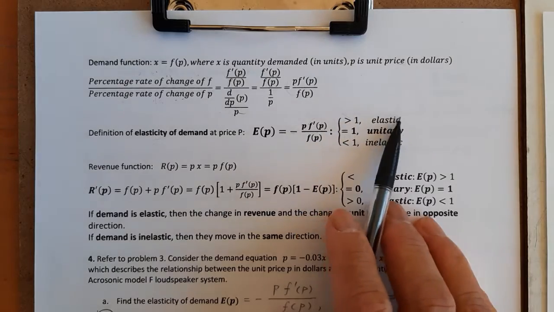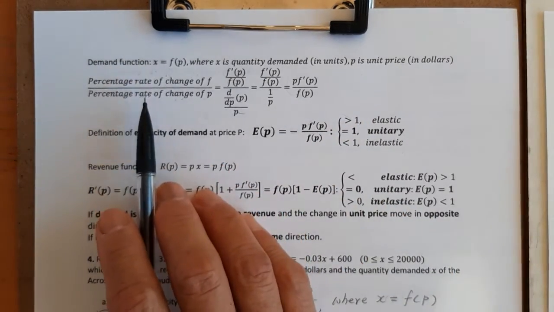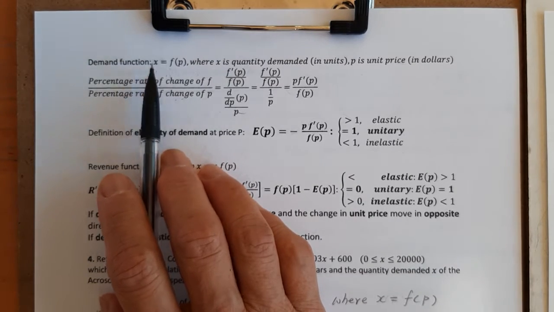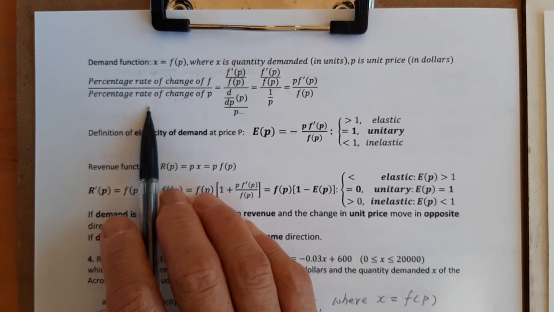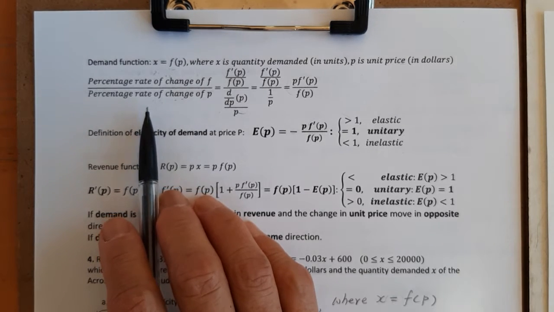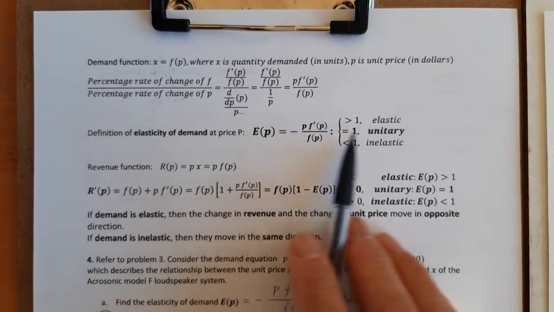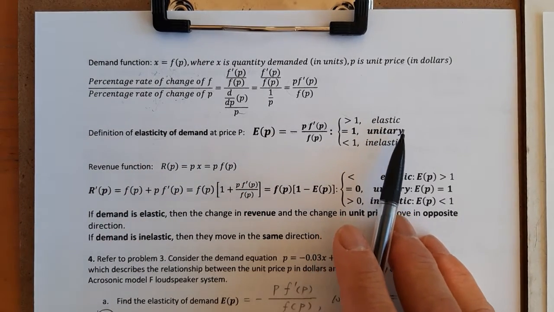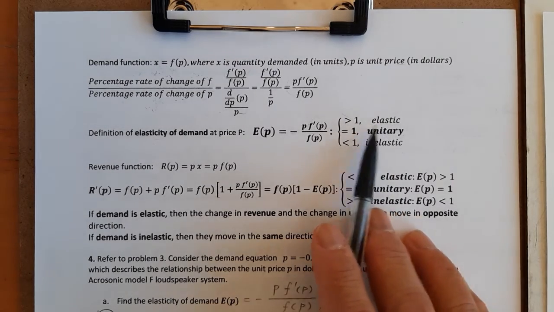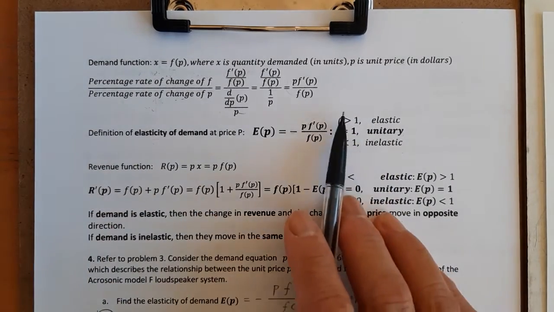If greater than 1, that means the numerator, the percentage change in quantity demanded, is greater than the percentage change in price. And we call it elastic. The market is elastic if greater than 1.